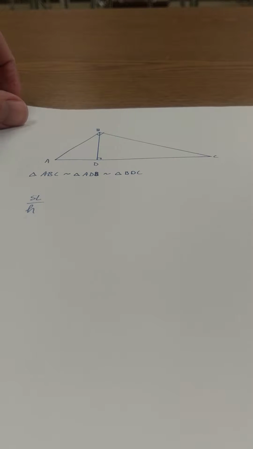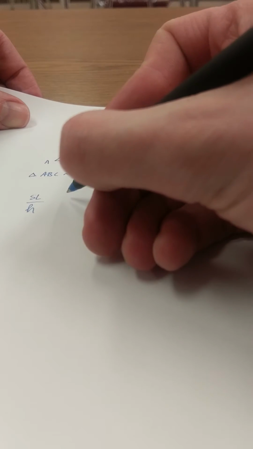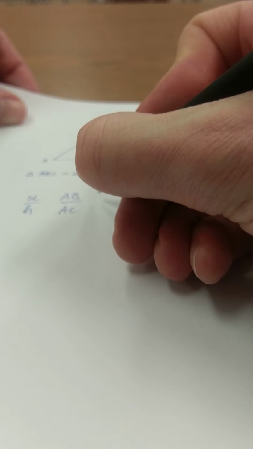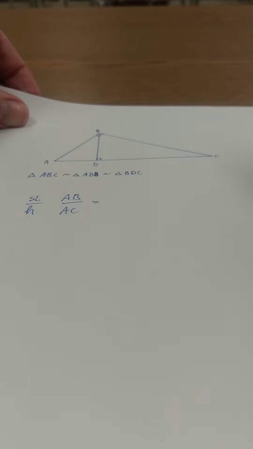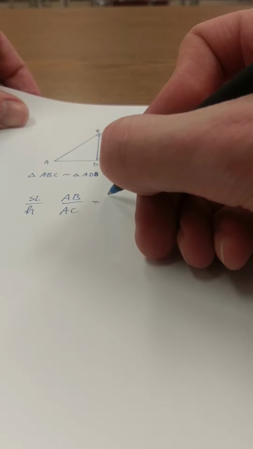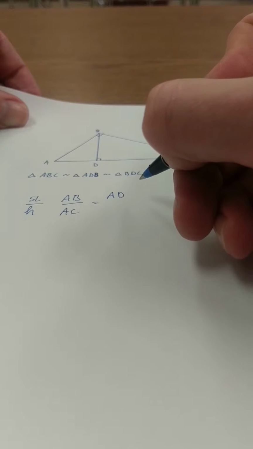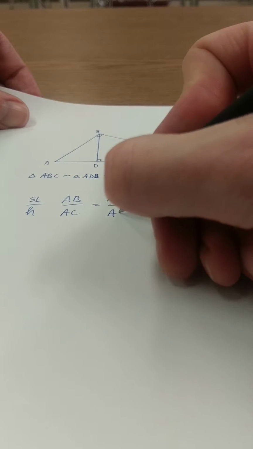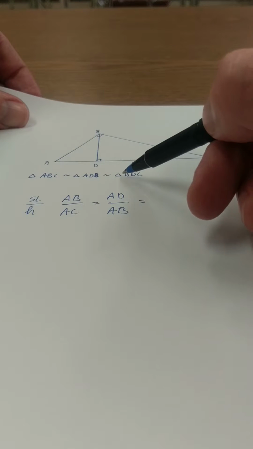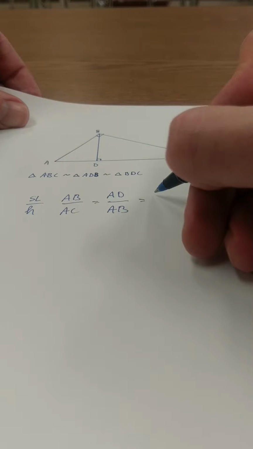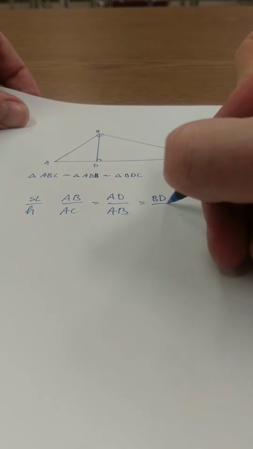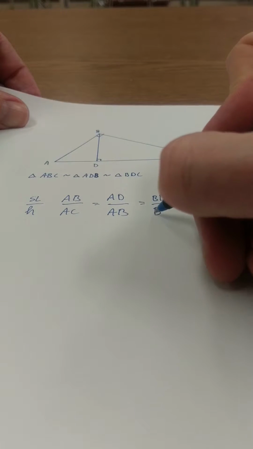In the whole triangle, in triangle ABC, the shorter leg is AB, and the hypotenuse is AC. And then in the smaller triangle, the smallest of them, the short leg is AD, and the hypotenuse is AB. And in the medium triangle, in triangle BDC, the short leg is BD, and the hypotenuse is BC.